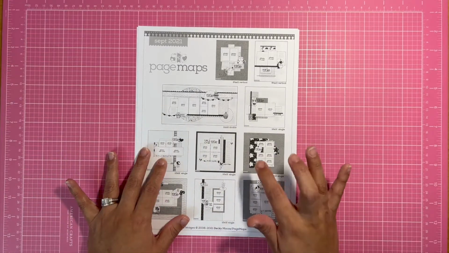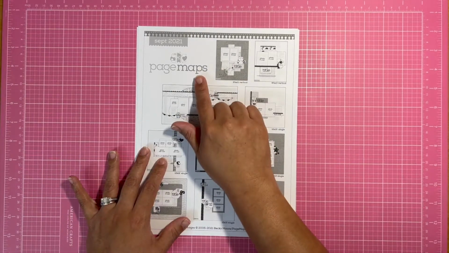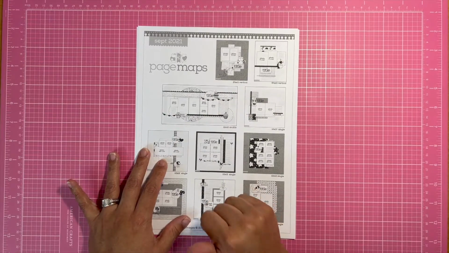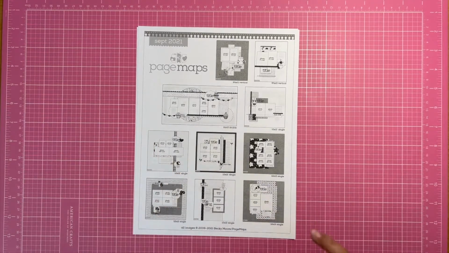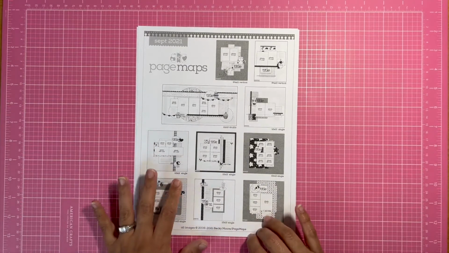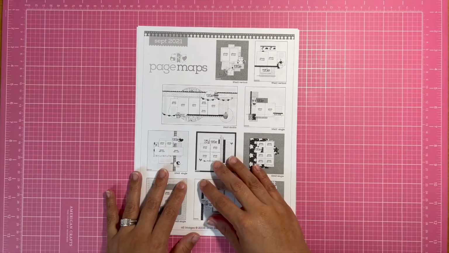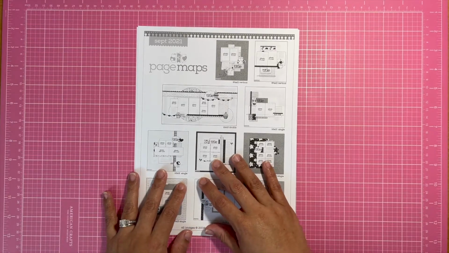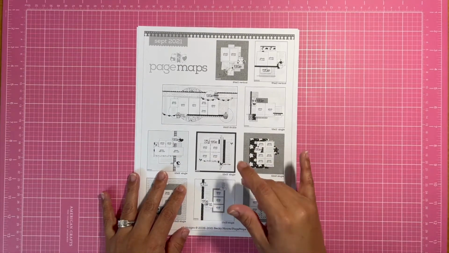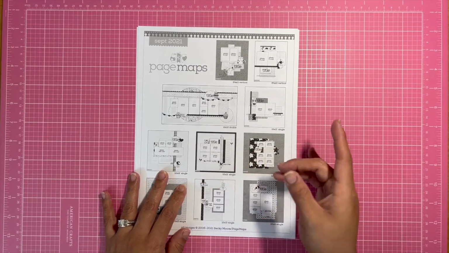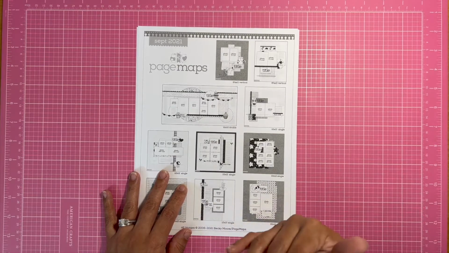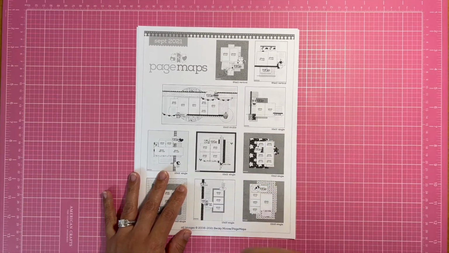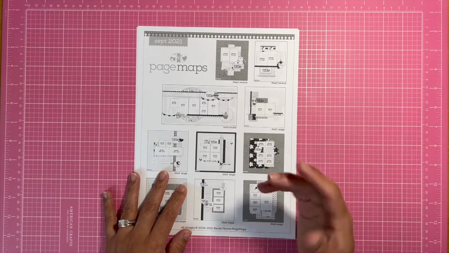One of the things that I use, a great resource for this, is Page Maps. I will have them linked. They have monthly sketches that they put out every single month. Perhaps I look at the month's sketches and I feel like they're not for me. The nice thing about Page Maps is they have their whole library accessible, going back several years.